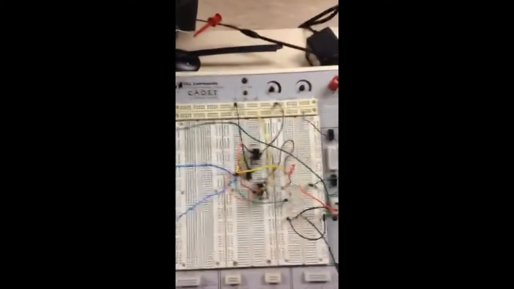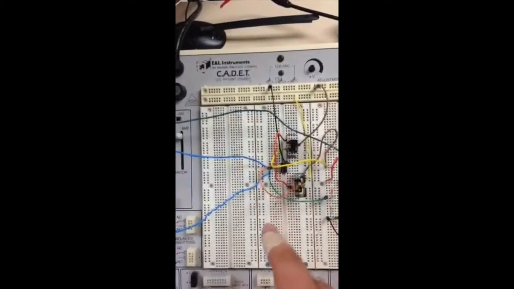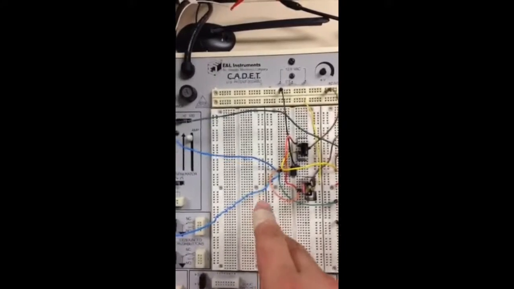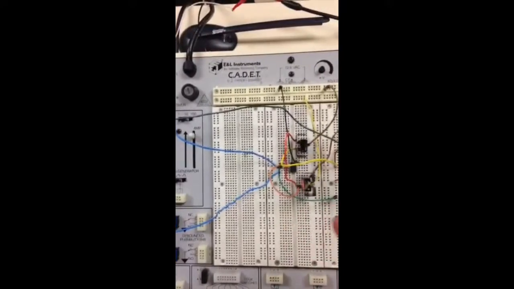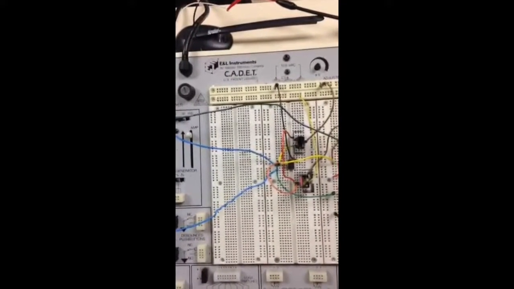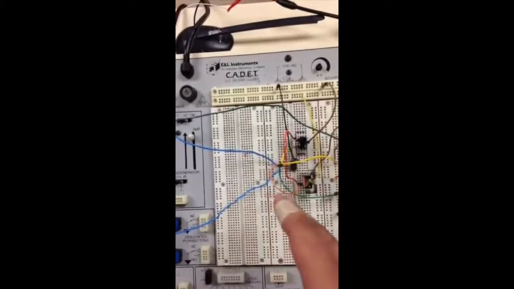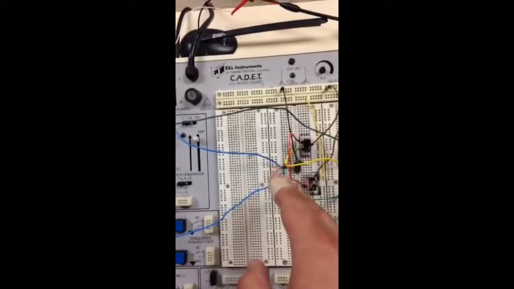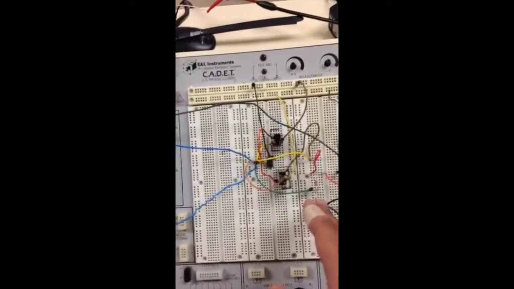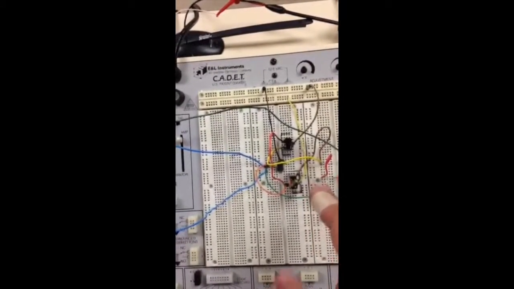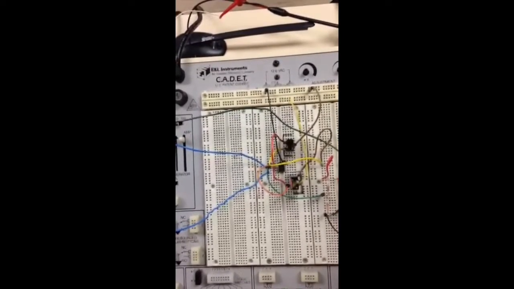Okay, now I'm going to explain the push-pull amplifier, which is using an op-amp right here whose VCC value is 5 volts and its VEE value is minus 5 volts. Then it gets the input from the filter. Then the output is connected in a feedback to the voltage divider right here, and this configuration will provide a gain of twice the input.